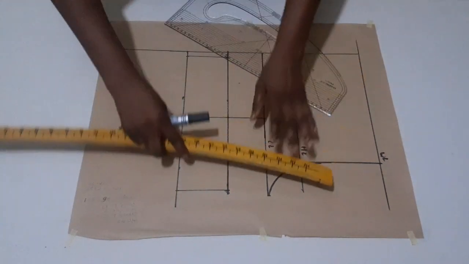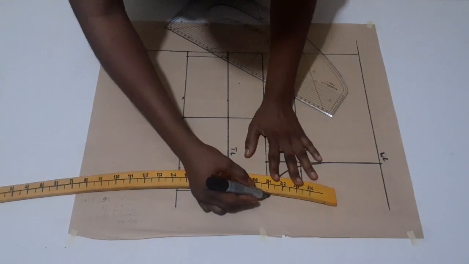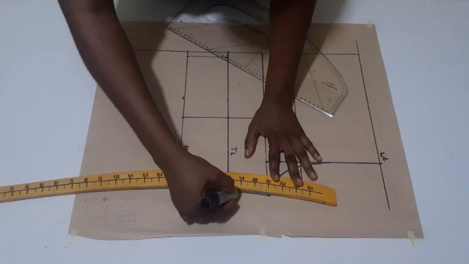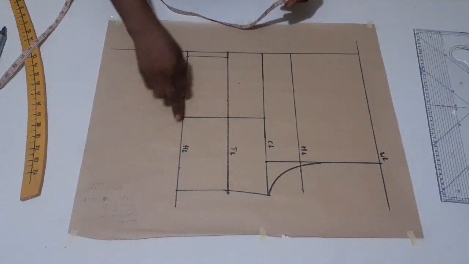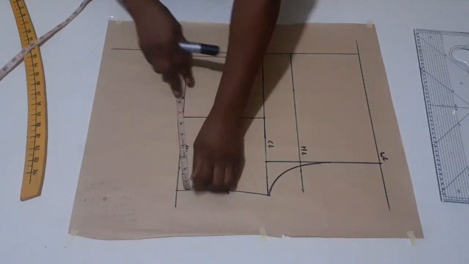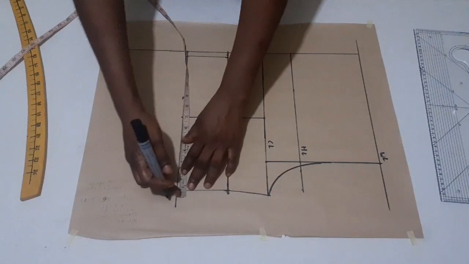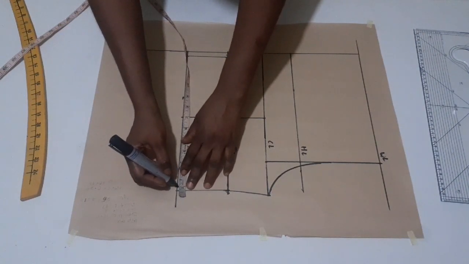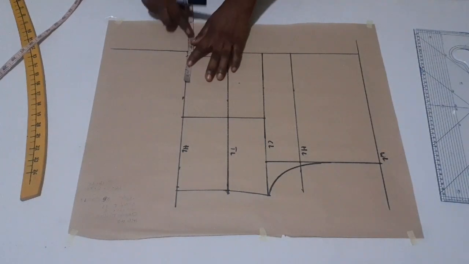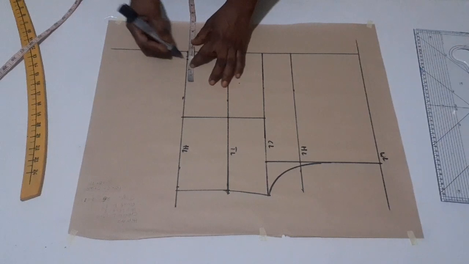Here now I'm going to use my curve ruler for this place. So on my hemline here, to make it a little bit shapely, I'll just come in from this line by 0.25, quarter of an inch, like this, and here too, 0.25.